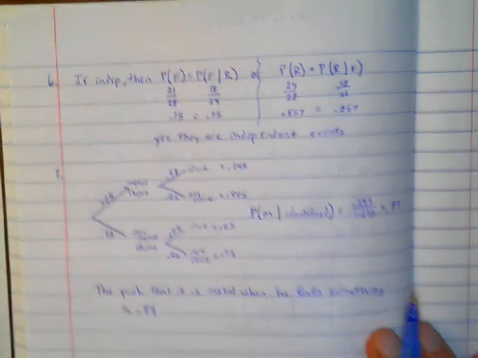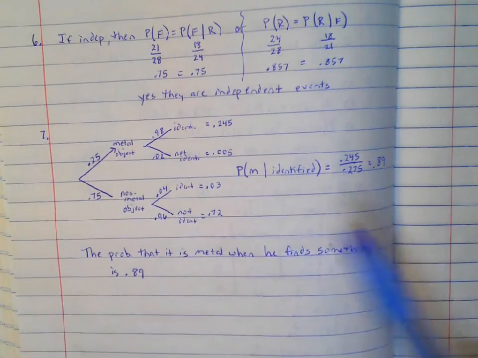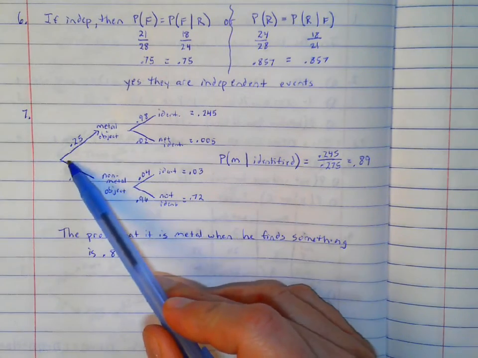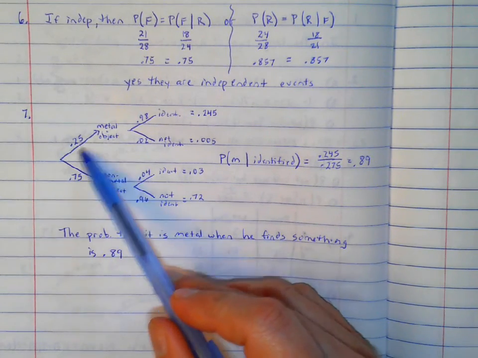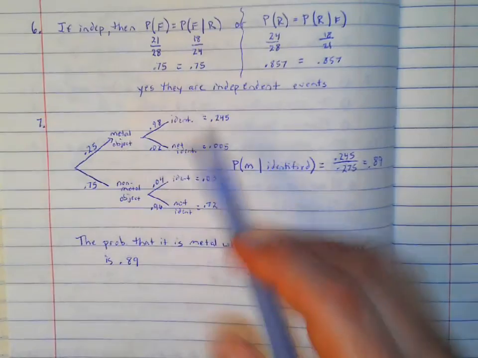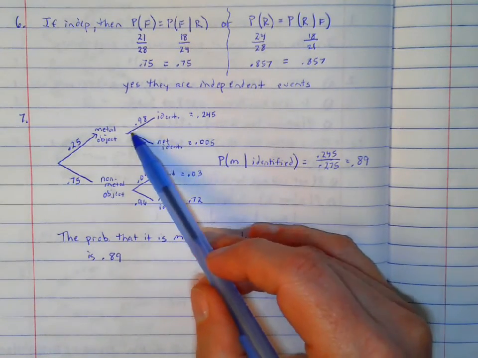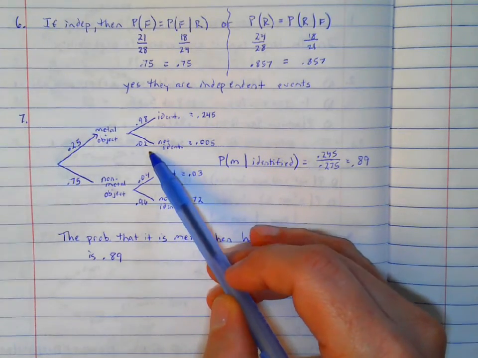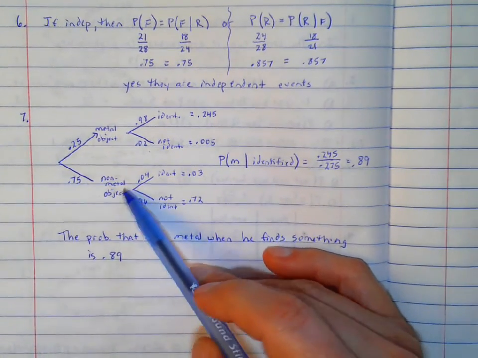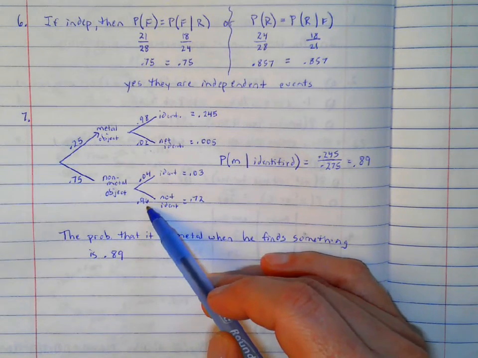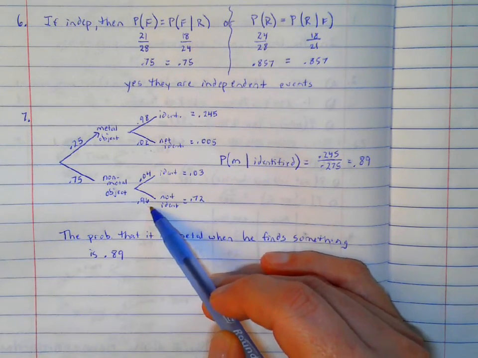Okay, number 7, a little tougher. You had to set up a tree diagram to make it really make sense. So 25% of the objects that it passes over are metal, which means 75% are not metal. Of the metal objects, it identifies and picks up 98% of them, which means it doesn't get 2% of them. Of the things that are not metal, it still picks up and identifies 4% of them, but not 96% of them, which with a metal detector you wouldn't expect.